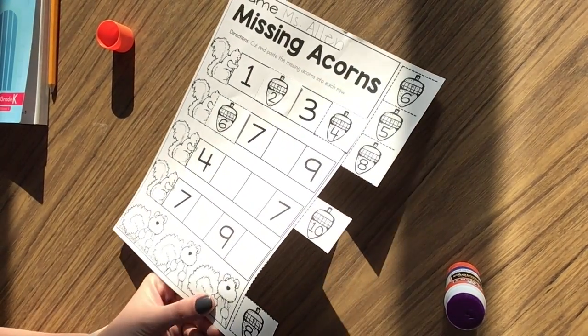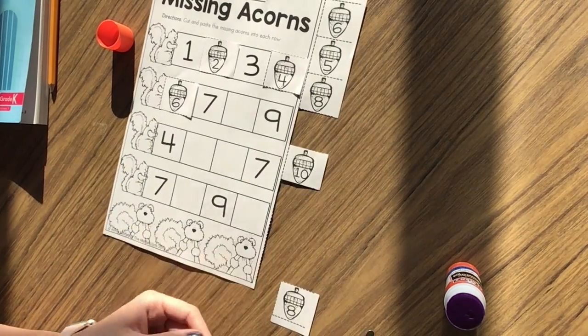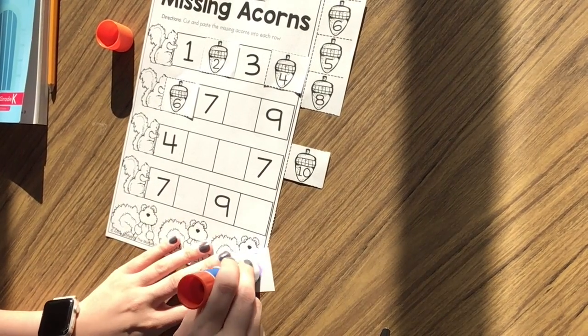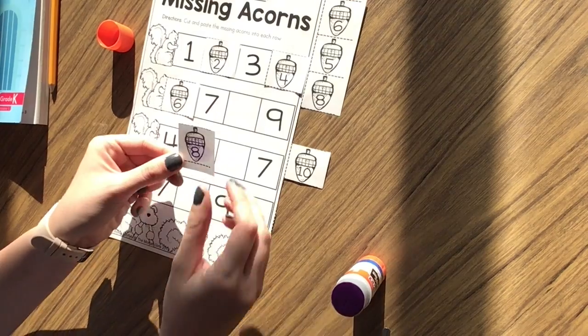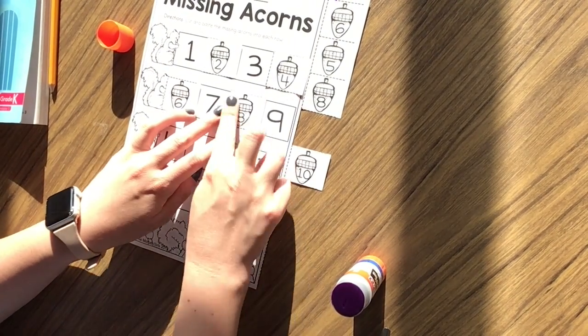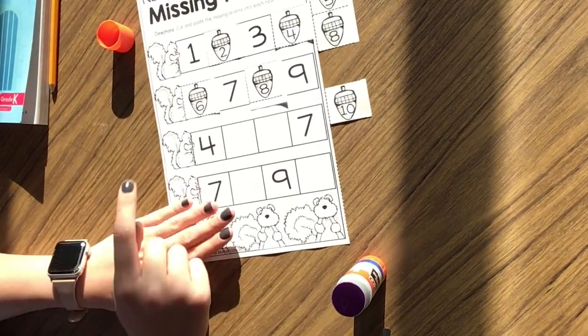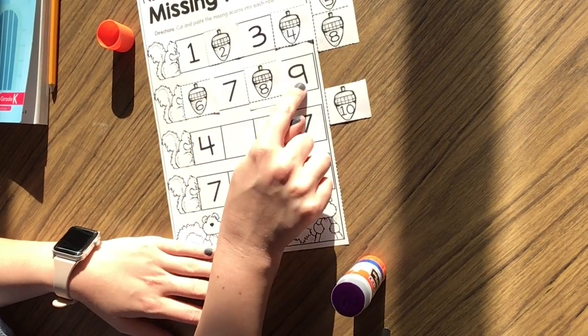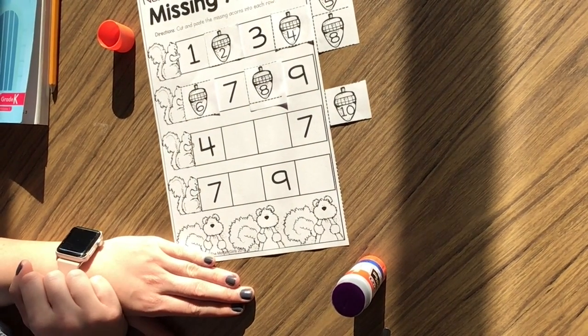I'm going to really carefully cut him out. Put some glue on the back. Boop, boop, boop, boop, boop. And put him down where he belongs. All right, now I'm going to double check my work. 6, 7, 8, 9. Yep, that makes sense to me.